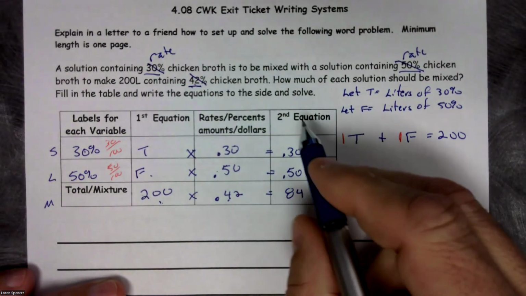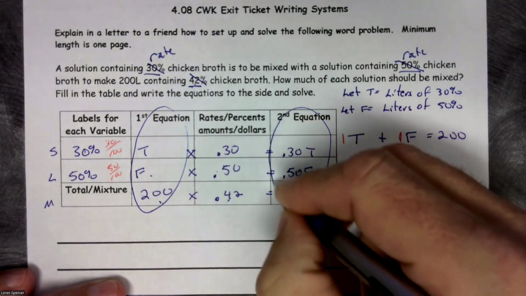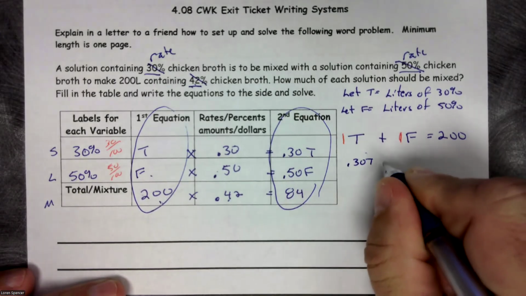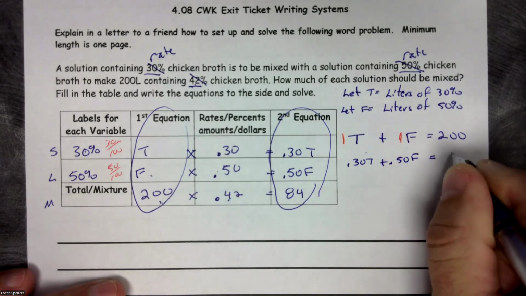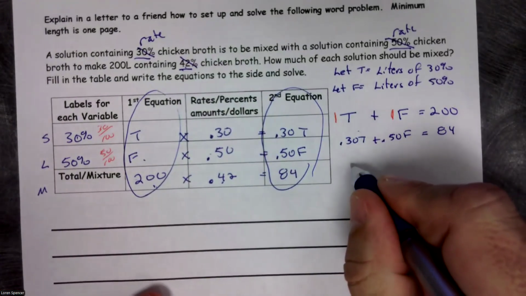So now we have our second equation, because this was our first equation that went right here. And then we have our second equation, which is right here. And this is 0.30T plus 0.50F equals 84.